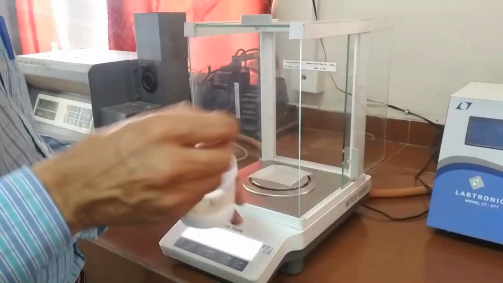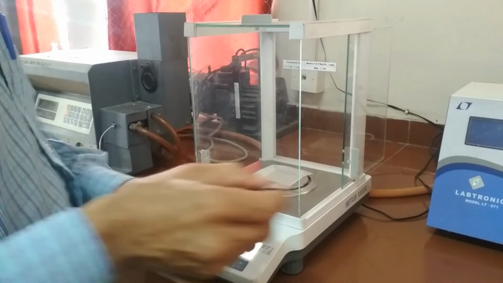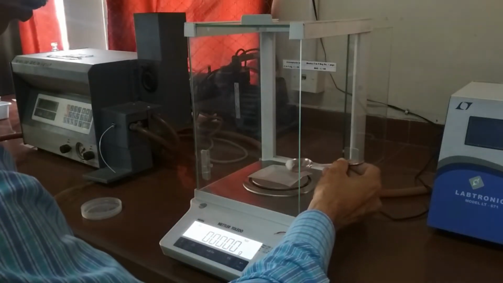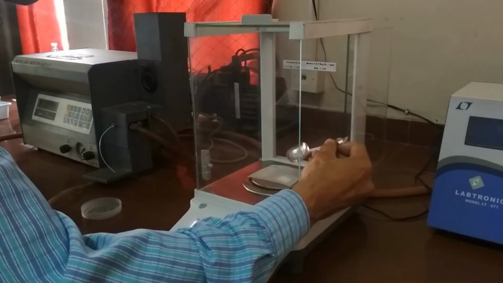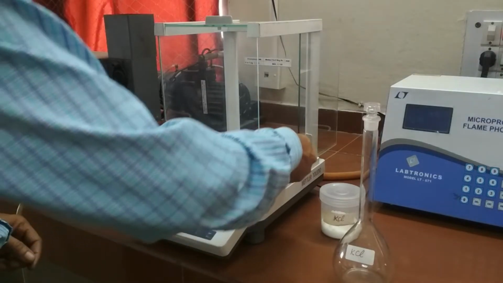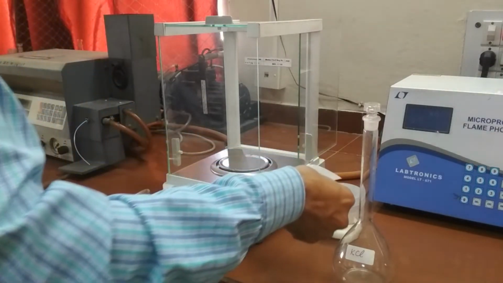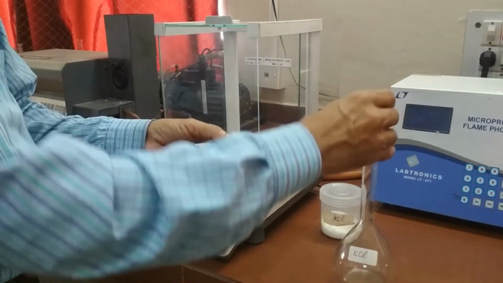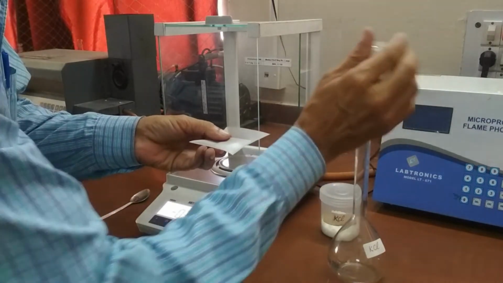Here we are measuring potassium chloride salt to be mixed with 250 ml distilled water to prepare standard solution of 1000 ppm. As you can see, we have accurately measured 476.7 milligram. After measuring, we have to carefully pour this salt in a 250 ml flask.